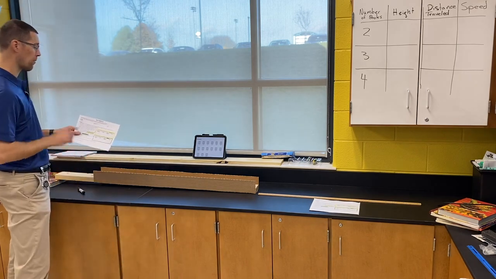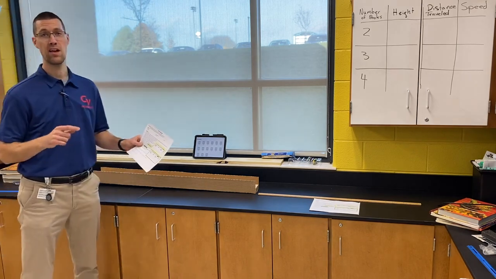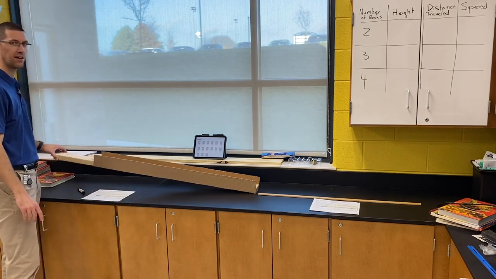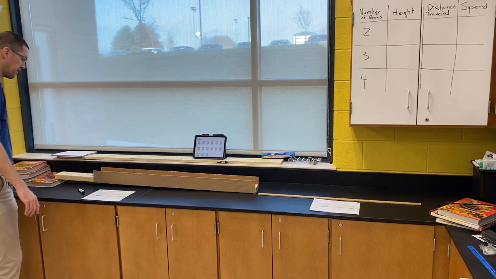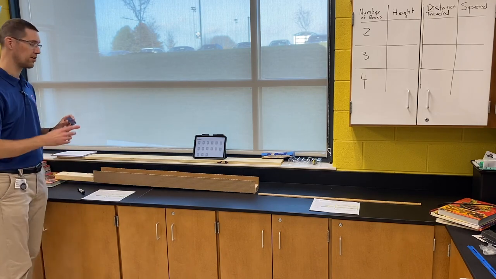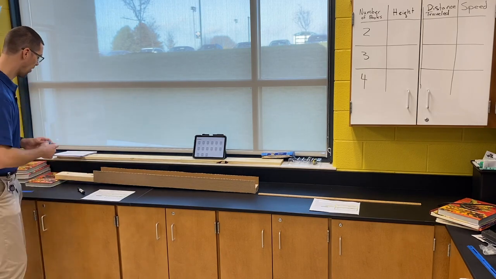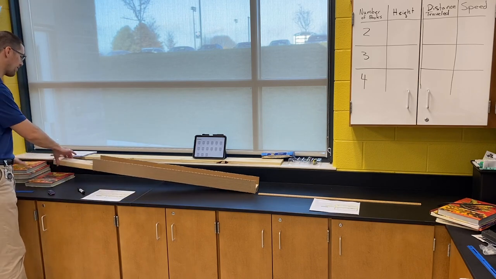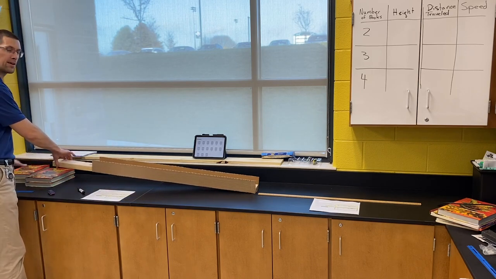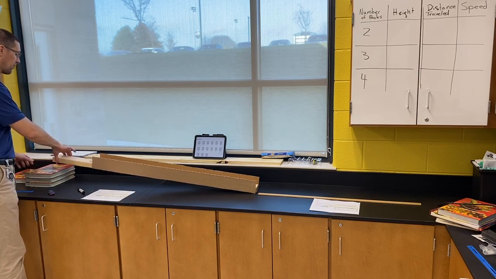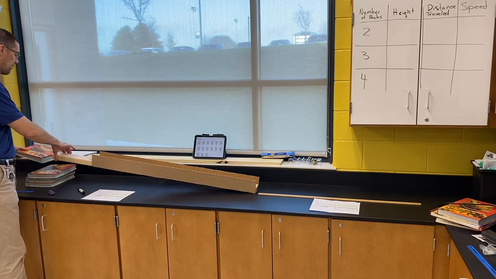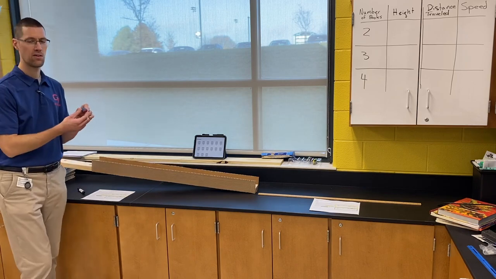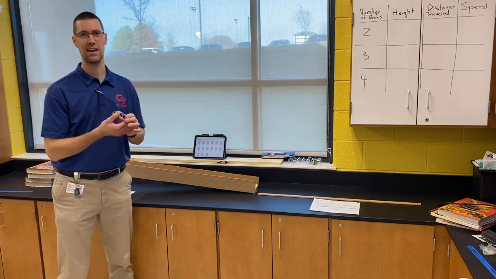The first thing that we're going to examine is how the height of this board that we have here is going to affect the speed of this car, which is really kinetic energy. So to give you an overview of the experiment, we're going to be adding additional books under the edge of this ramp. And we're going to see, as we increase the height of the ramp, how that affects the speed of the car. Now, the term we're going to be using is kinetic energy.